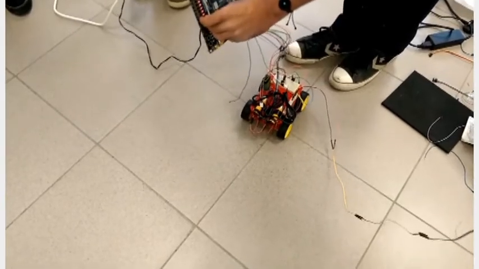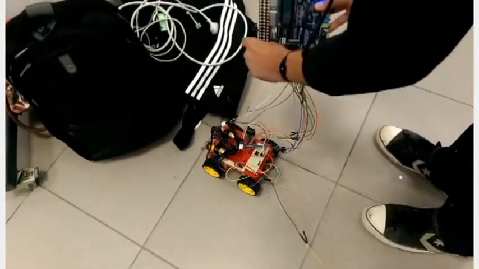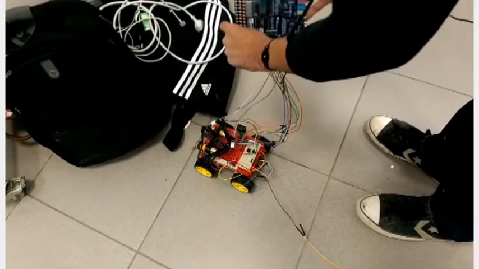The car is turning left, and it will move towards me. Once it senses the obstacle, it stops.